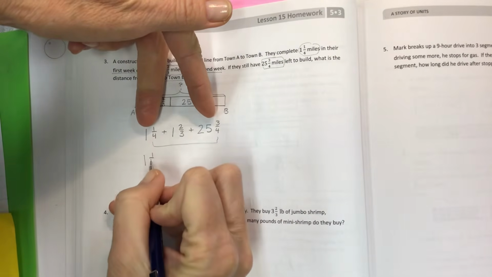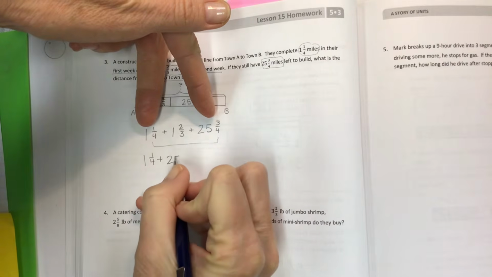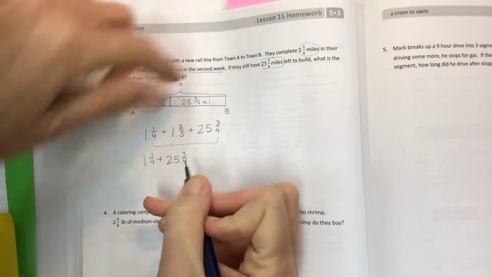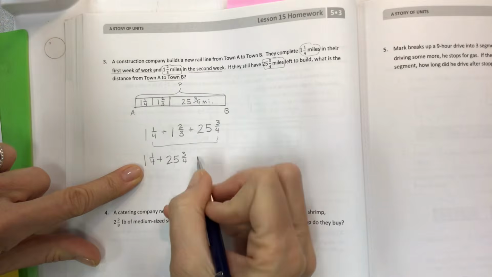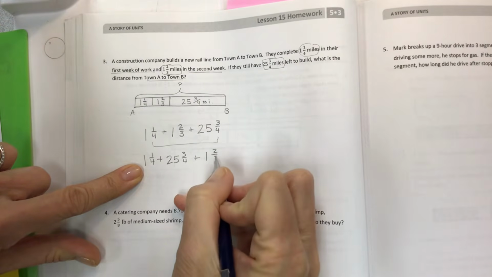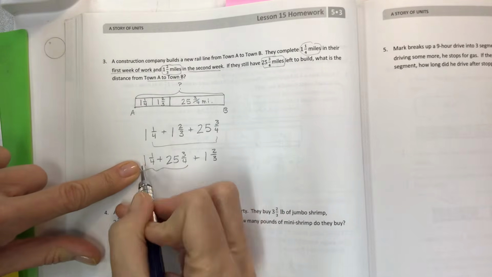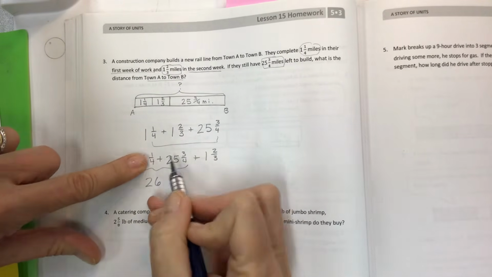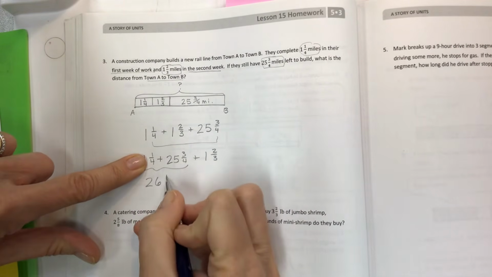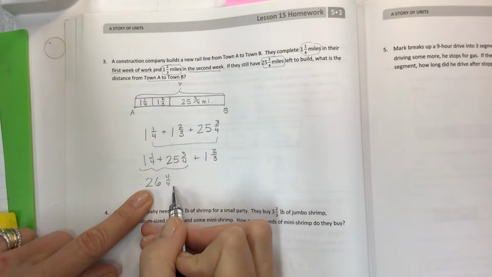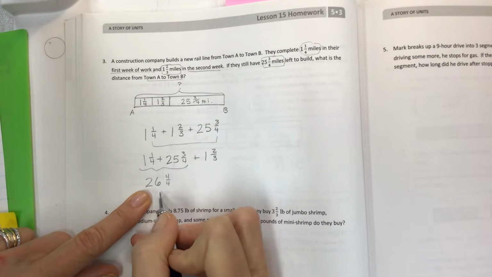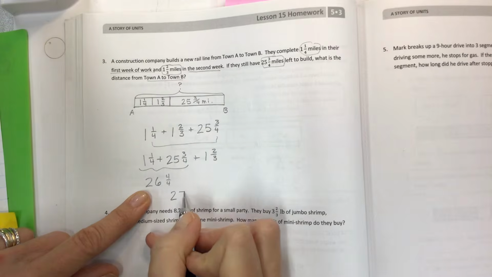If you want to rewrite it, you can. Sometimes that's easier for students to see what we're working with, and then move that 1 2/3 and do it last, because these have fourths. So 25 plus 1 is 26, and guess what? 3 plus 1 is 4, and that's going to be 1 whole. So 26 plus 1, 27.